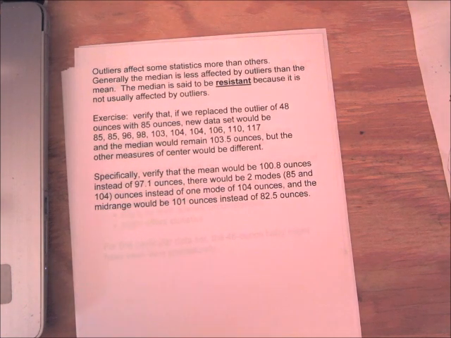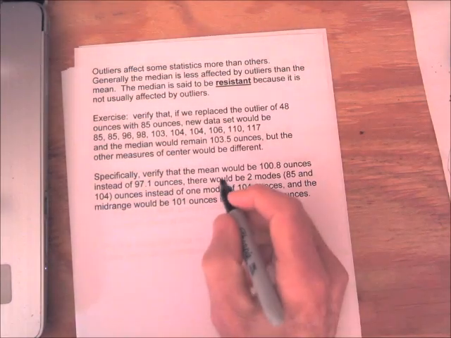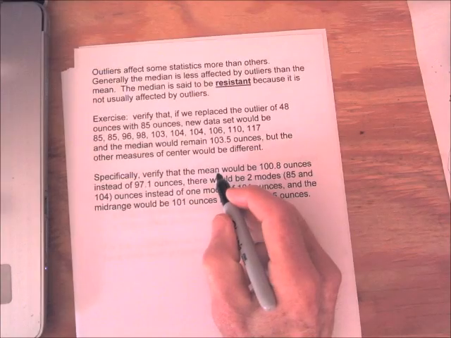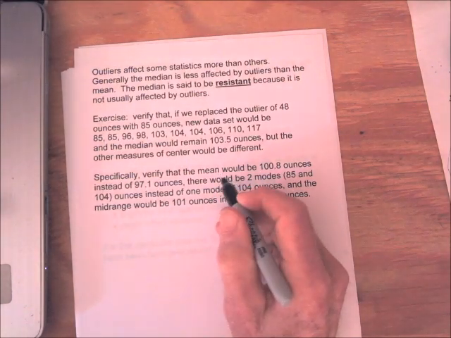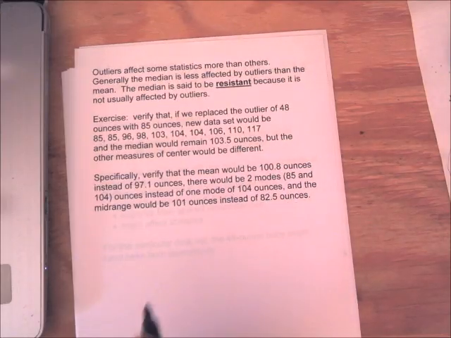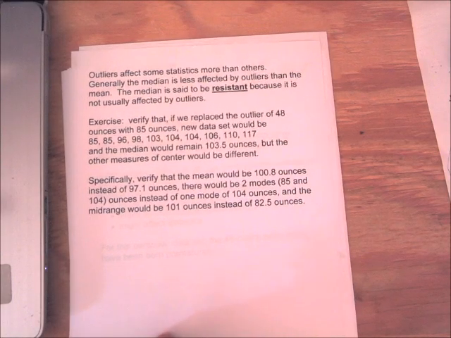The mean and the other measures we looked at would be more likely to be affected by outliers.